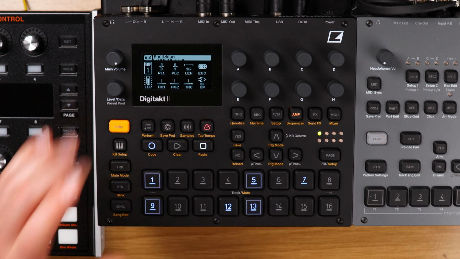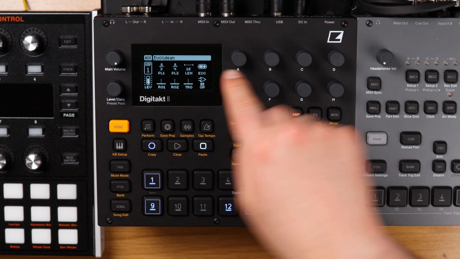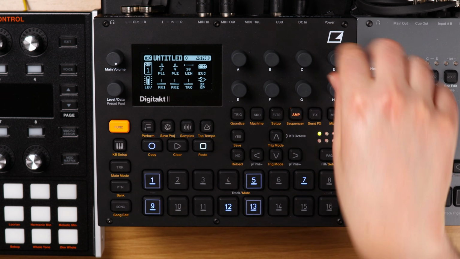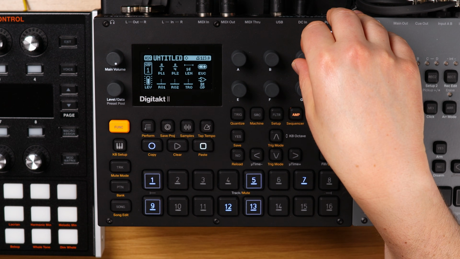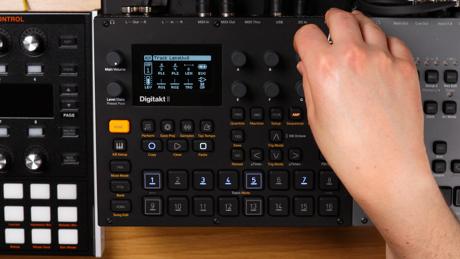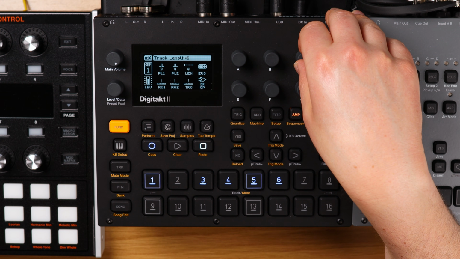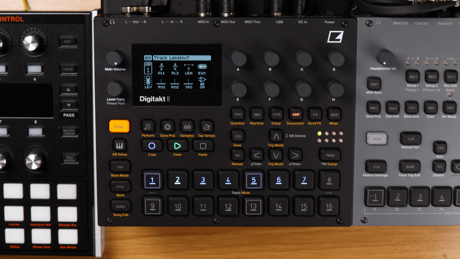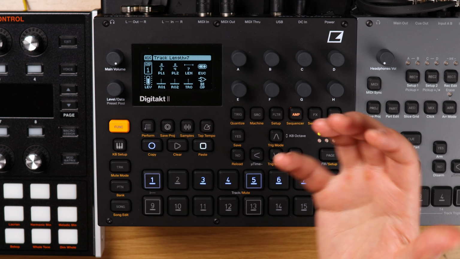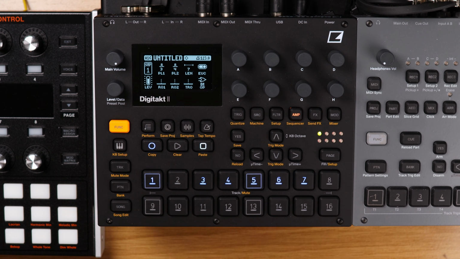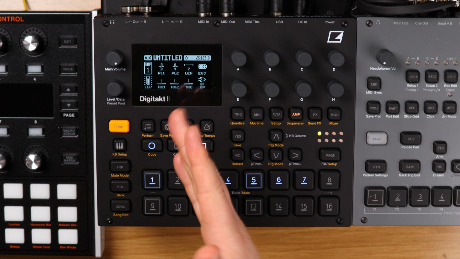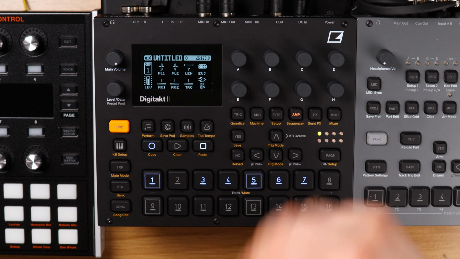Now what we can do is go into the Euclidean mode again, and you can see it gives us the length option. Length is just basically sequencer length, so we can shorten this if we want, but you'll notice that it tries to squeeze all of the trigs into a shorter length. It's basically a way that we can do polymeters and polyrhythms as we would do with different sequencer lengths. But we can do it in Euclidean mode.